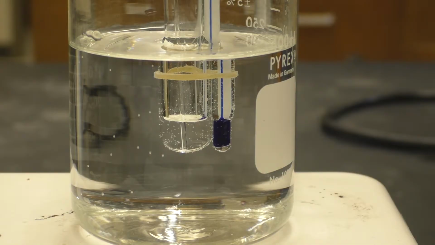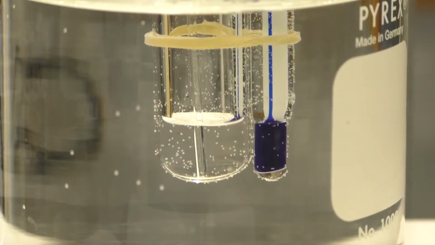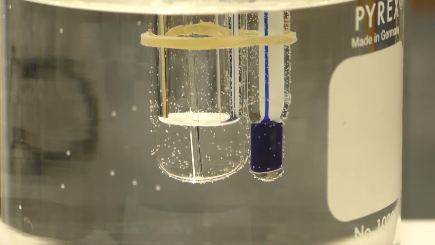So the stream of bubbles will stop, and then we will have liquid enter into the capillary, and at that point, that we will take to be our boiling point value.